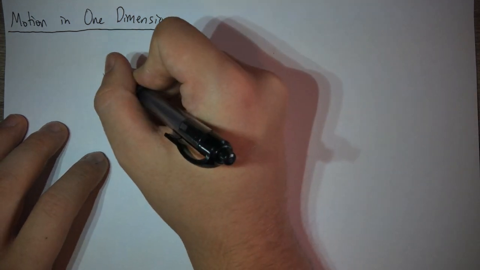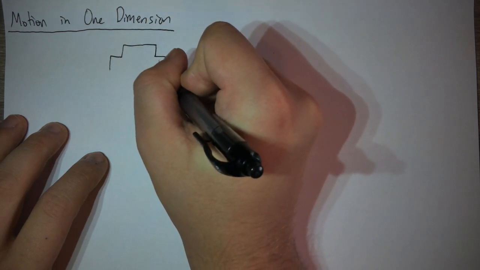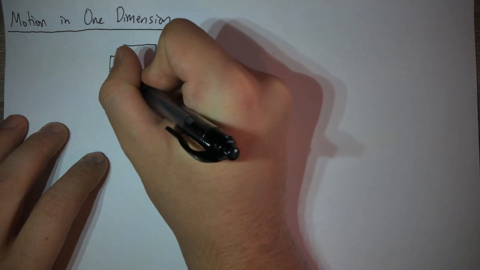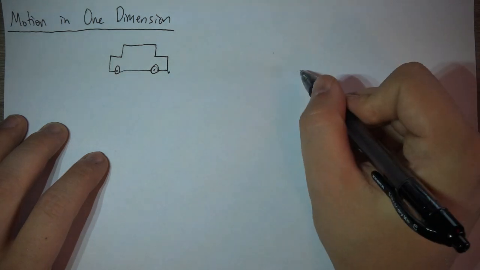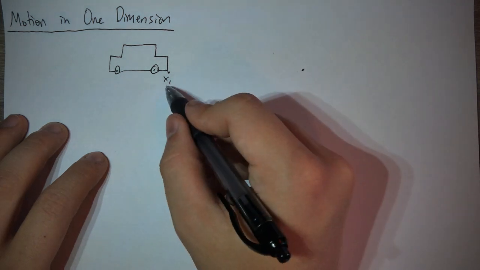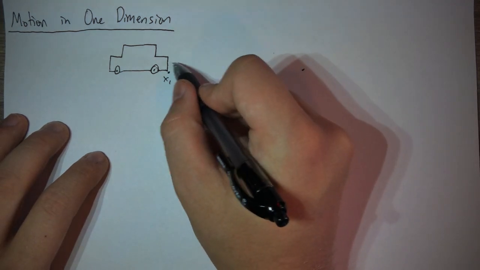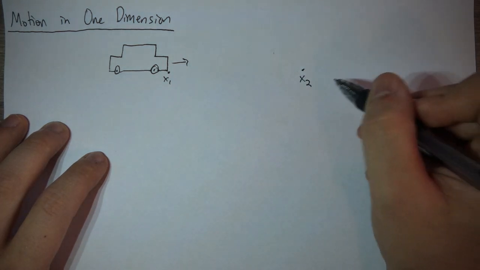So let's imagine a scenario here where we have a car, and I'm drawing out a nice looking car here. And we're starting at one position, which we'll call x1, and we're moving this way to end at x2.